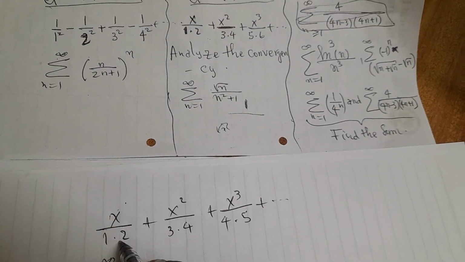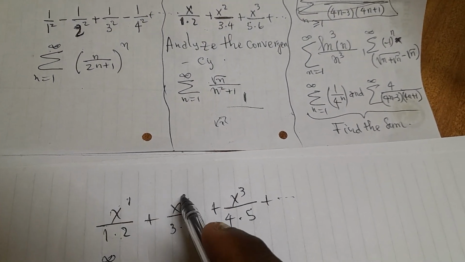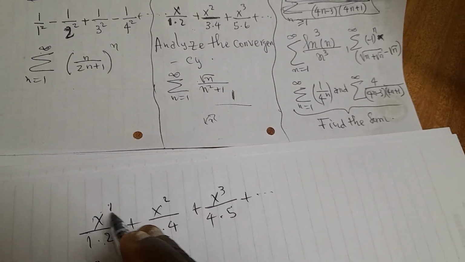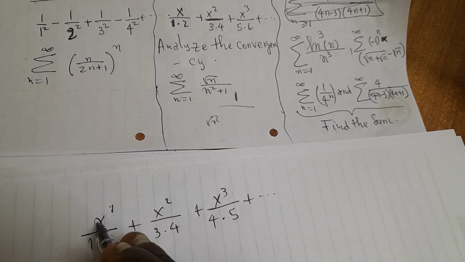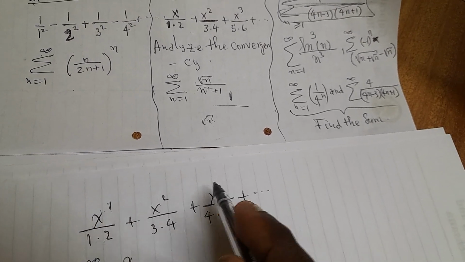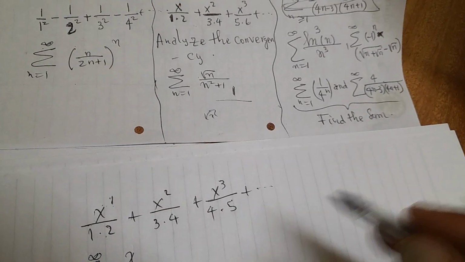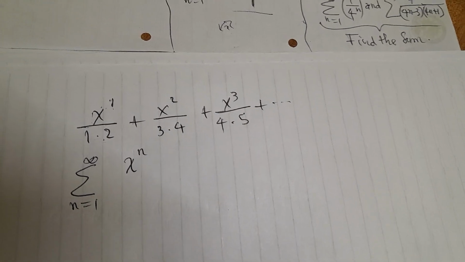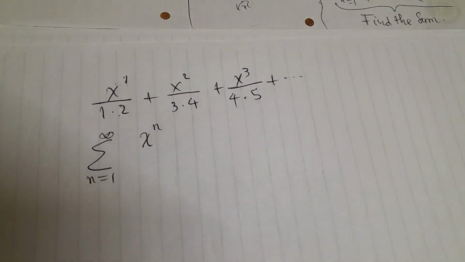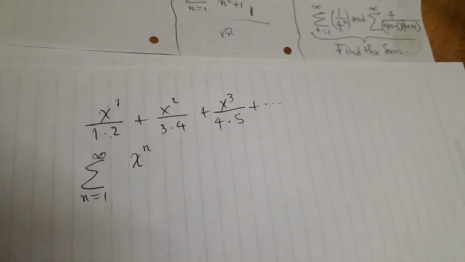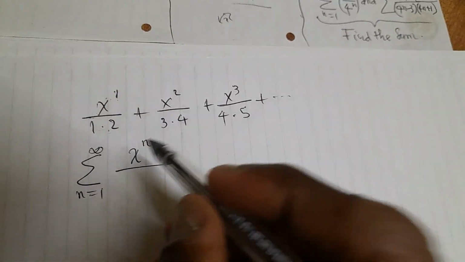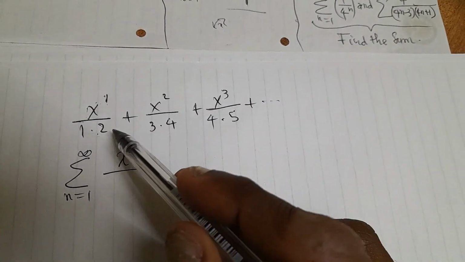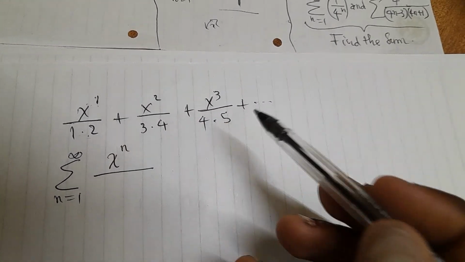This is the first term, n is equal to 1, 2, 3. Just by seeing, you can understand that the power of x is increasing from 1 to infinity, 1, 2, 3, and so on. This is x raised to n. So this is a power series. Then we have these numbers 1, 3, 4 that are changing, and then we have 2, 4, 5.